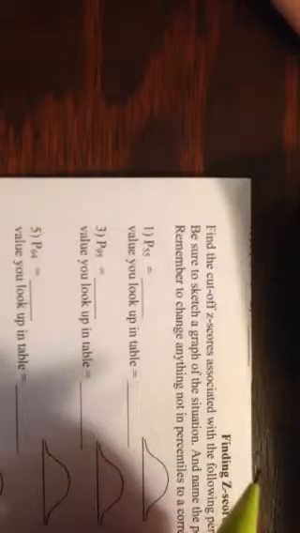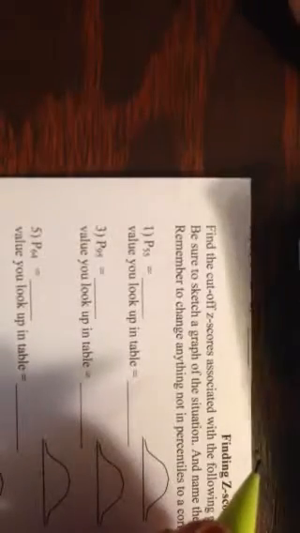So this is in the 55th percentile, and the 55th percentile means that you've done better than 55% of the people, or 55% of whatever it was that we were talking about.